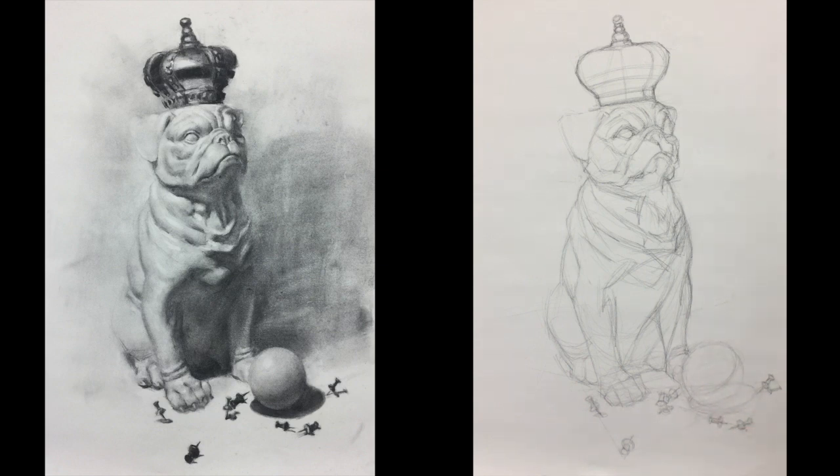So after this, I can just go ahead and erase some of the unnecessary lines on top, even though I don't necessarily have to erase them, because later on when I put a tone on top, it will actually cover many of these lines, even kind of disappear without erasing.